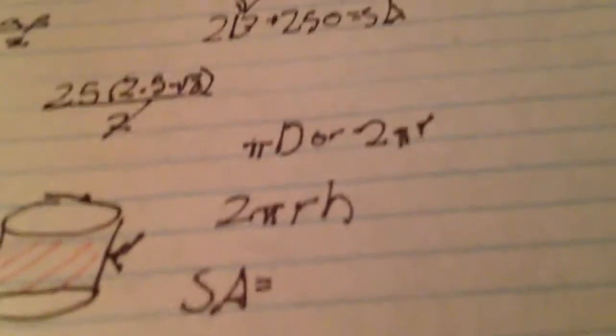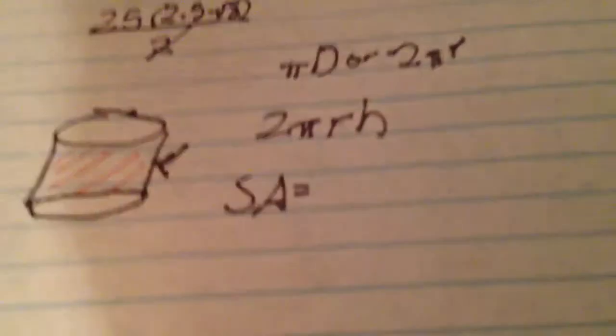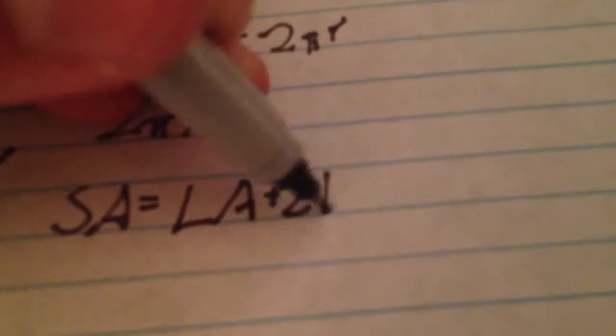So the equation for the entire surface area is the same equation as the prism. It's the lateral area plus the two bases, where the lateral area will substitute for 2 pi r h, and then the bases, we'll be finding the area of that, which the area of the base, as you should know, is equal to pi r squared, which we all know pi's aren't squared.